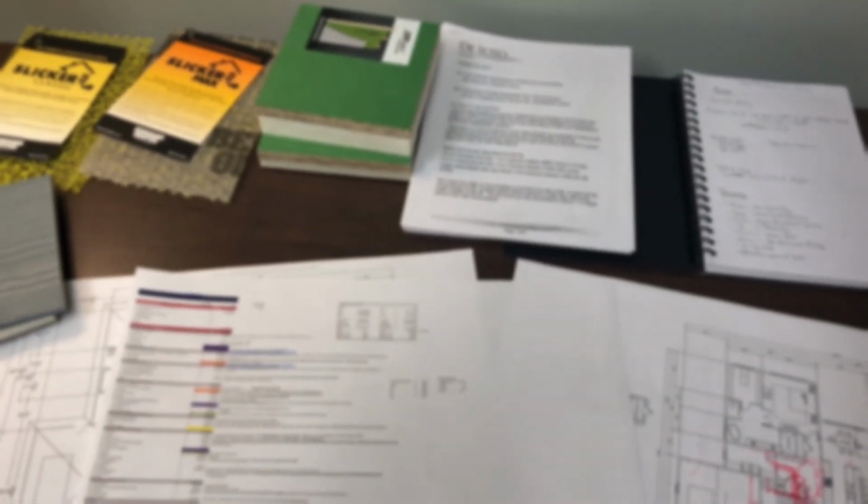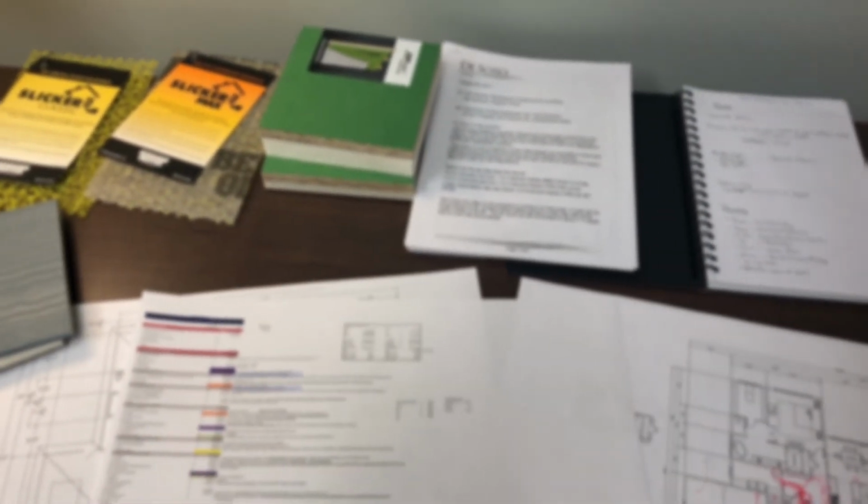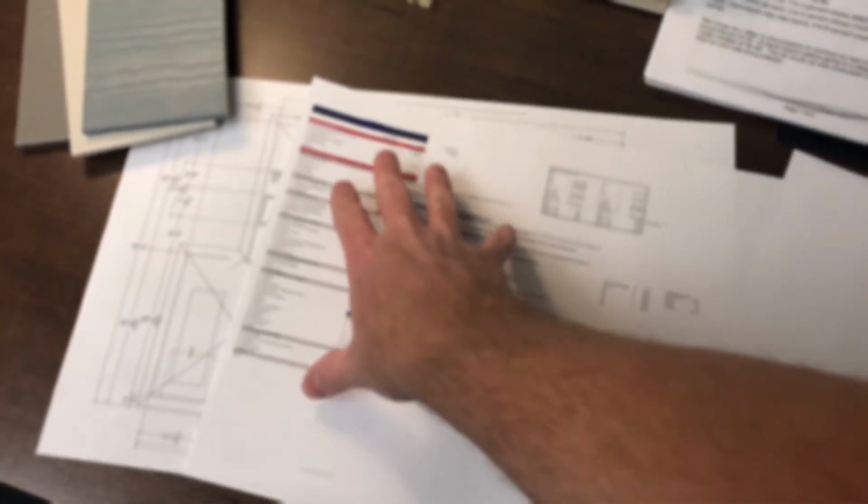MEP, for all those that don't know, is mechanical, electrical, plumbing, which is HVAC, any mechanical system, electrical, and plumbing. So what I did was I took that list and expanded upon it and added in things that I knew I wanted to do. So this has got site work, foundation, framing, exterior finishes, major systems rough in, interior finishes, final steps, and others.